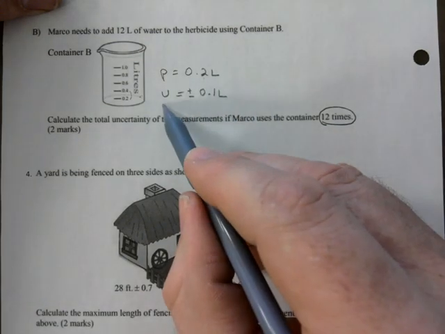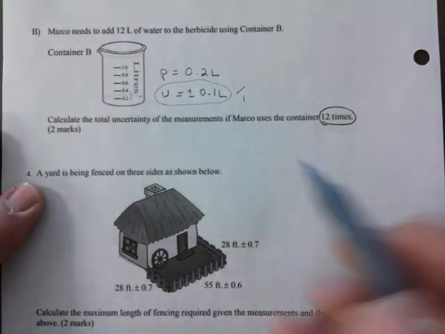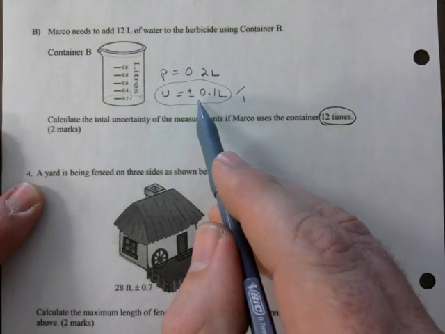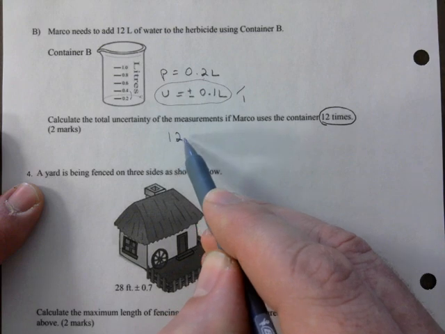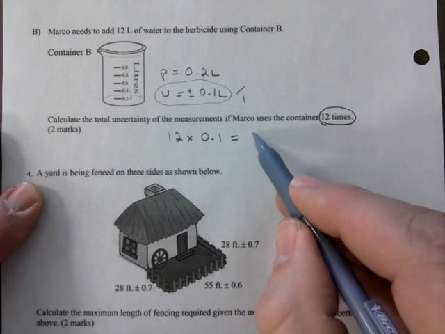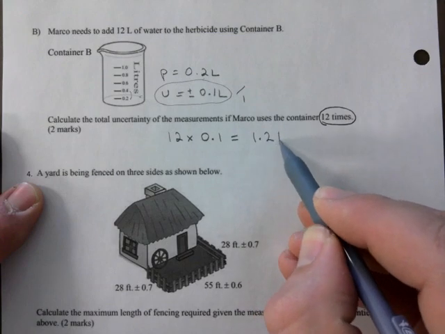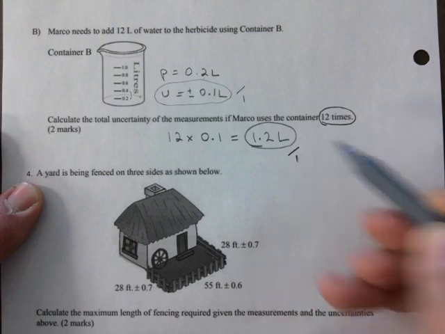I would say if this shows up, you get a mark already. Okay? And then you would say, hey, you're using it 12 times. So if you're just focusing on the uncertainty, you go 12 times 0.1, right? And that'd be 1.2 liters. That is the combined uncertainty. That's what I'm really after.